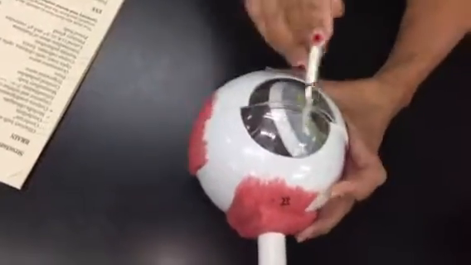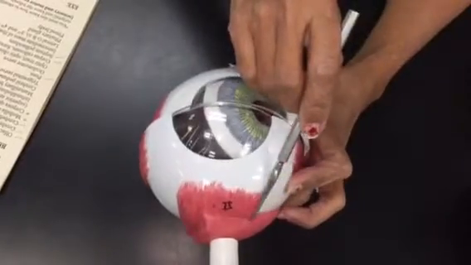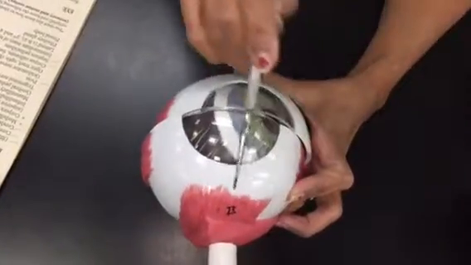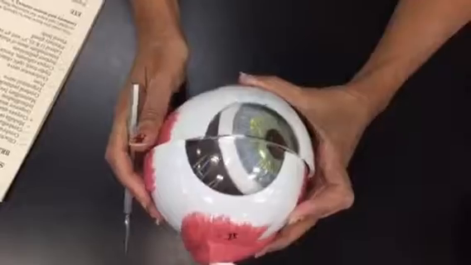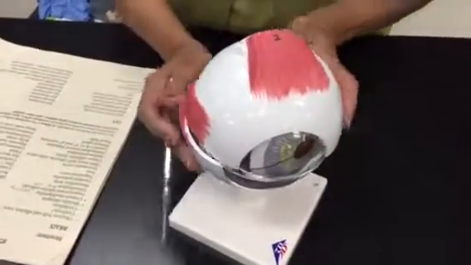So if we see, this one is the inferior rectus muscle and this is the inferior oblique muscle. Inferior rectus, inferior oblique. So now we will go through the parts of the eye.